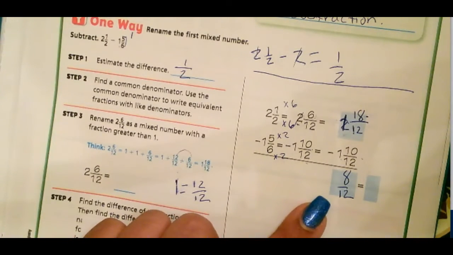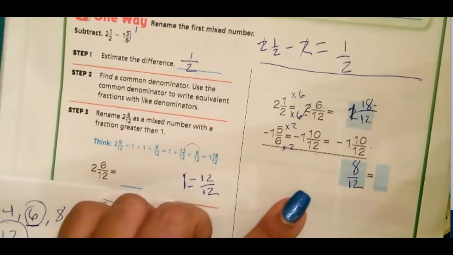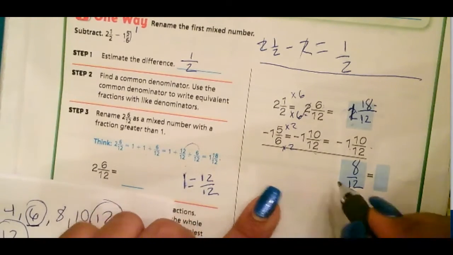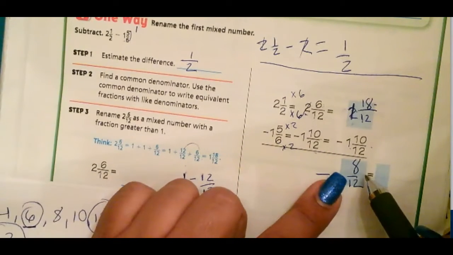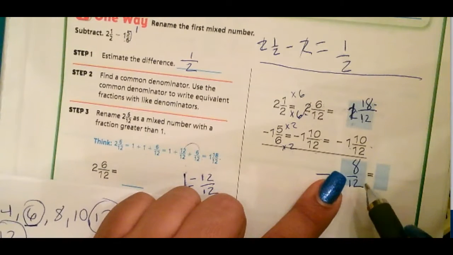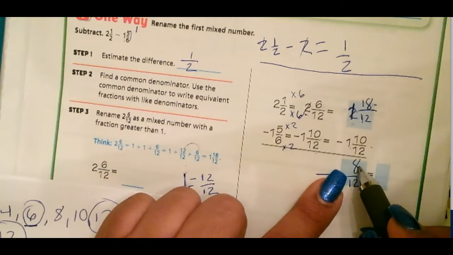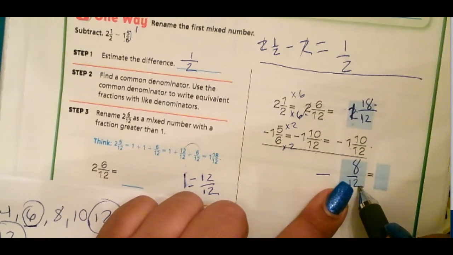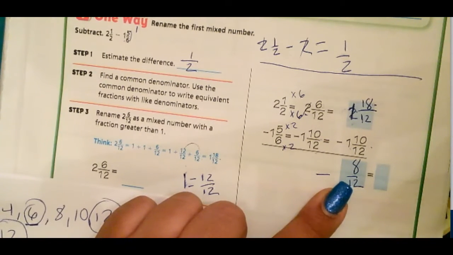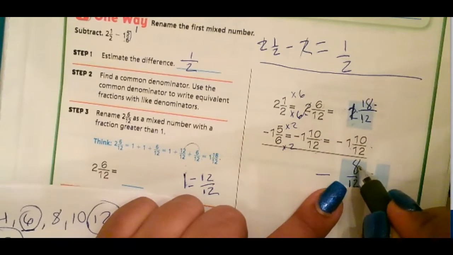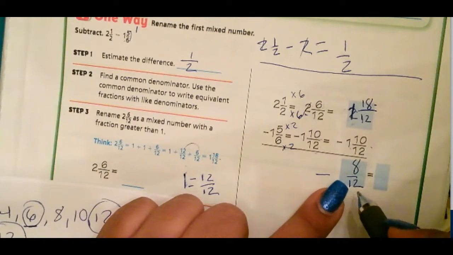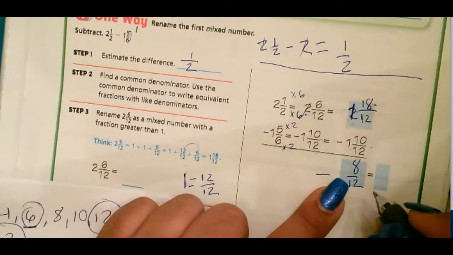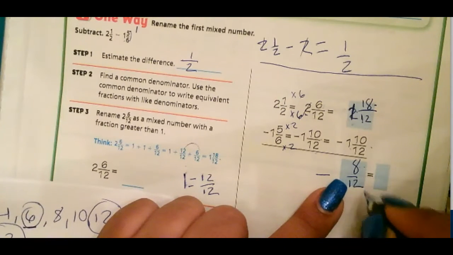And you have to simplify. If you're still having trouble simplifying, this is an example. When you simplify, you're thinking, what number can I divide the numerator and the denominator by, the same number, and get a whole number? If your numbers are even numbers, most likely you can simplify by dividing the top and the bottom by 2.